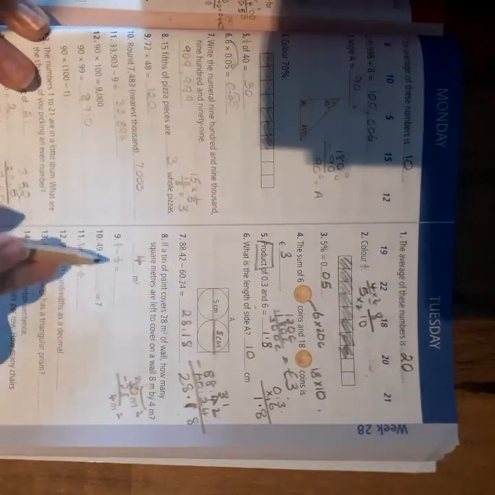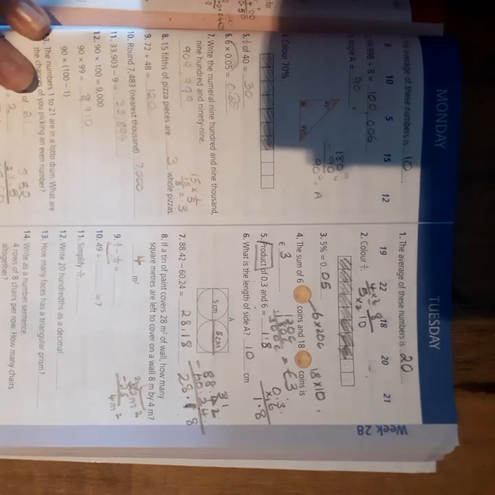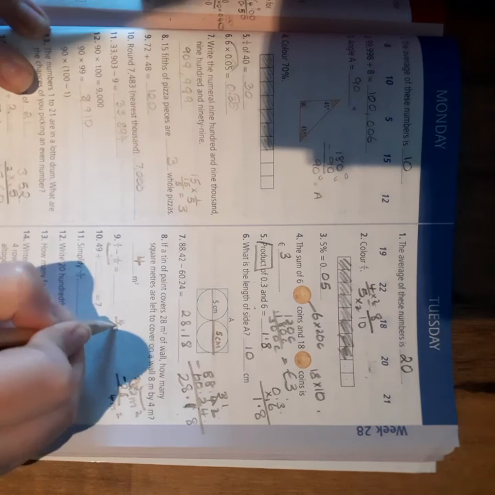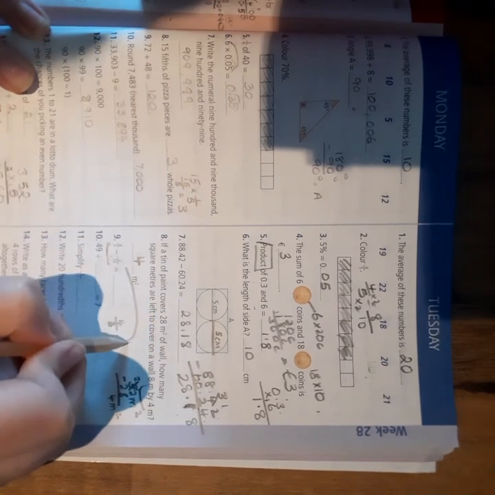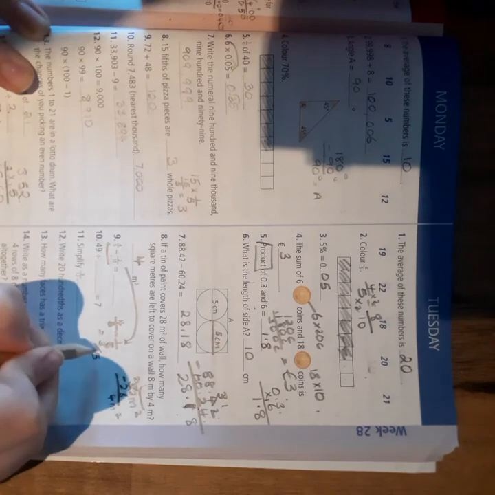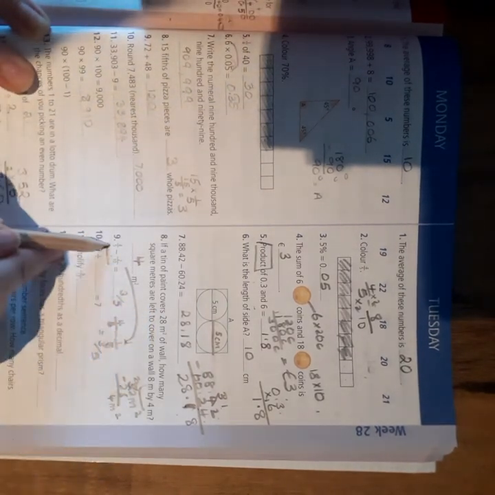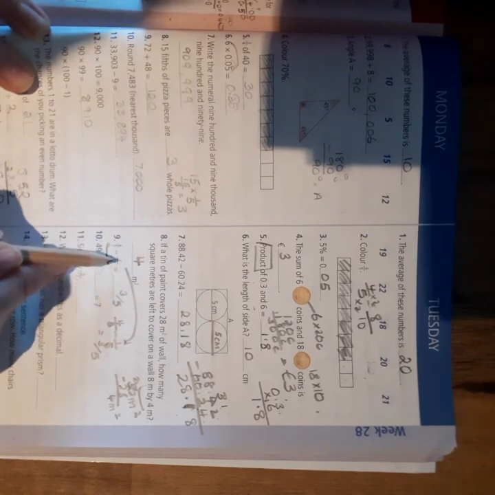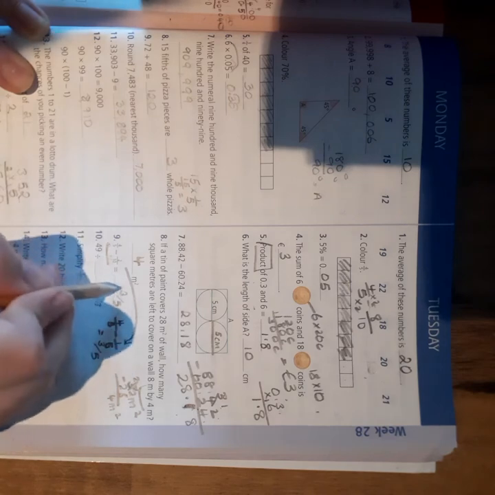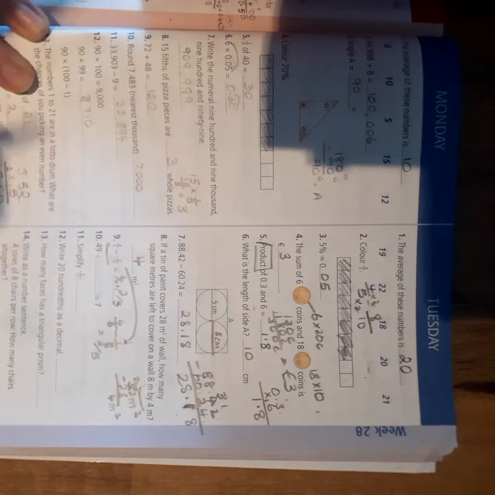Okay. Number 9, 4/5 minus 2 tenths. So you can't subtract them because they're not from the same family. So we must make them from the same family. So really what you want to do there is turn the 2 tenths into a fifth. And then you can subtract them and get 3/5. So number 9, the answer is 3/5. You could have also turned the 4/5 into 8 tenths and done 8 tenths take 2 tenths is 6 tenths. That's fine too. So 3/5 or 6 tenths would be okay for either of those, for that number 9.